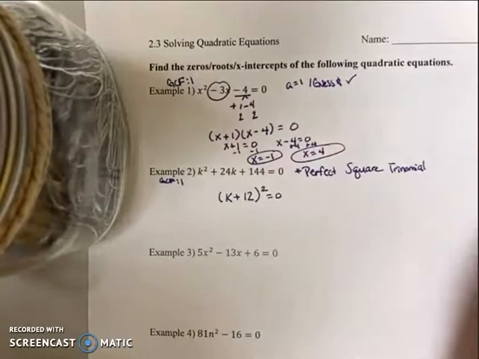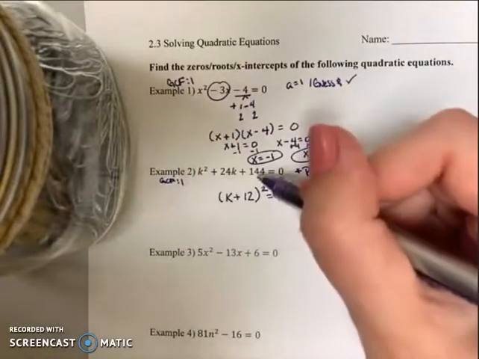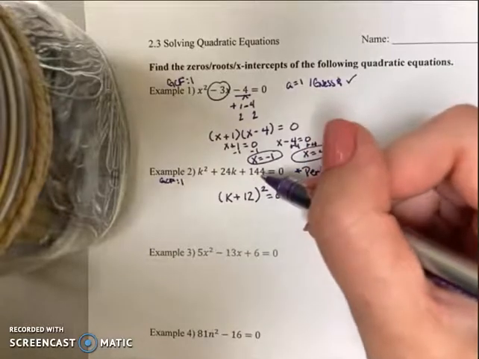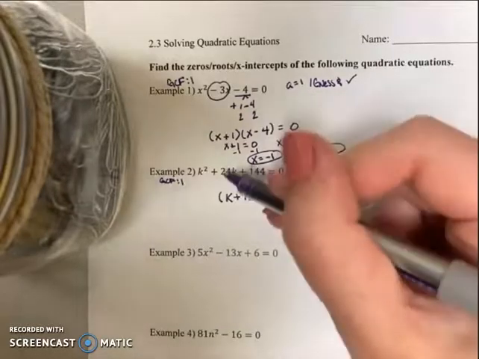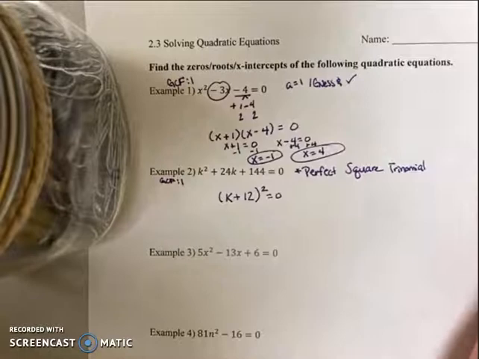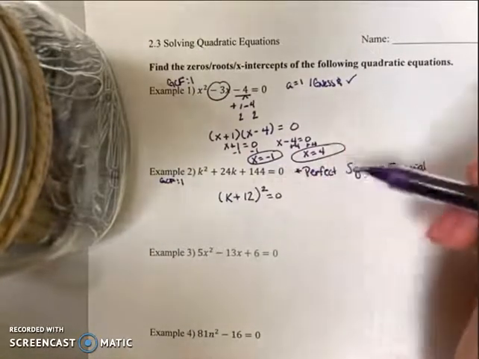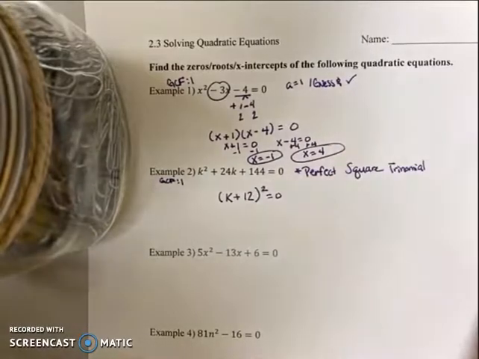Guess and check method would have also worked here. If you list out the factors of 144 and ask yourself what would add to give you 24, it would be 12 and 12. And then k plus 12 times k plus 12 is k plus 12 squared.